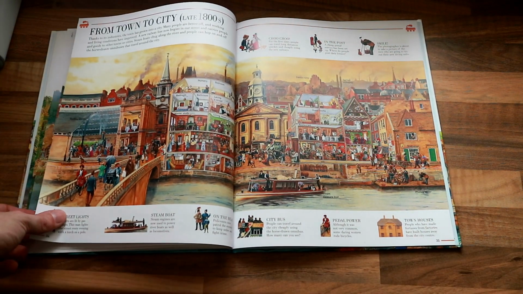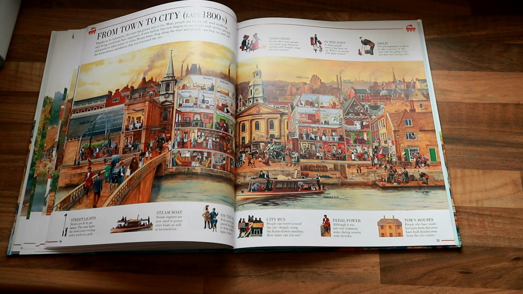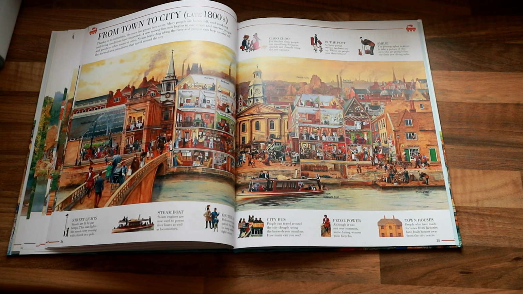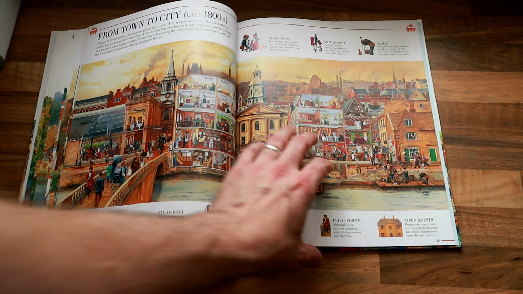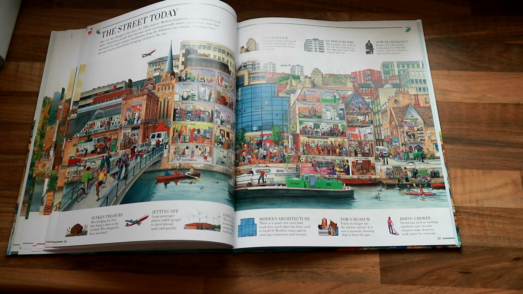If you want to look at something perhaps like the Victorians, you might want to look at the different materials that have been used, the busyness of the street, the fact that the houses are now multifunctional, and the river's been used for different things. Then it also shows what it might look like today, the modern equivalent of this street.